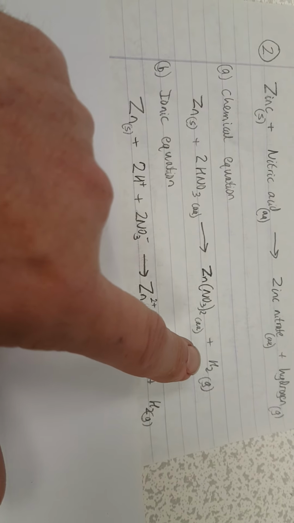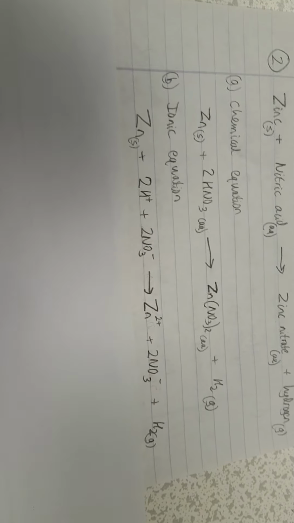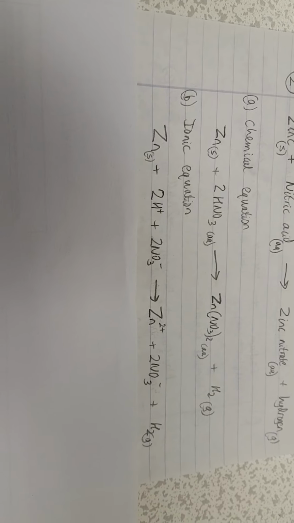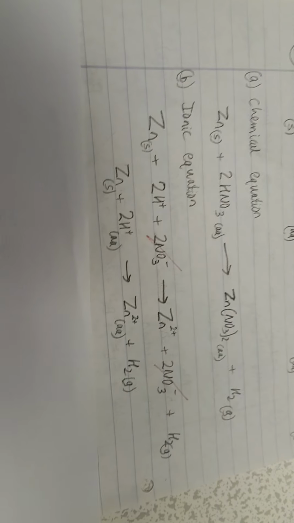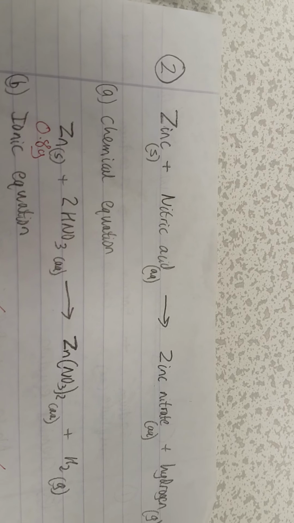Similarly, you certainly don't ionise a gas. It's not an ionic compound, and it's not aqueous. So you end up with this. Obviously, the nitrate ions are the spectator ions and can be cancelled. And there's your final answer, therefore.